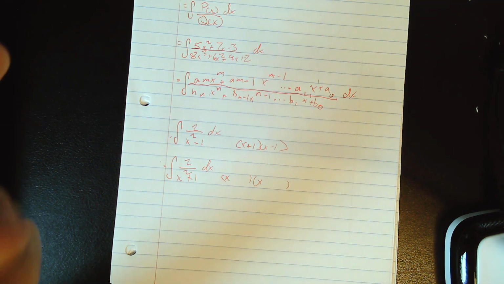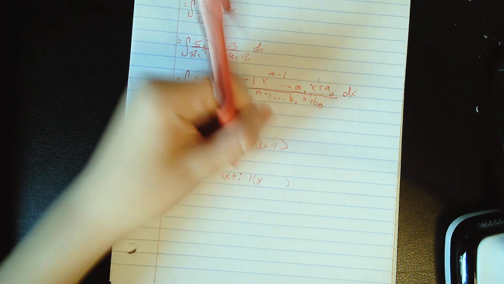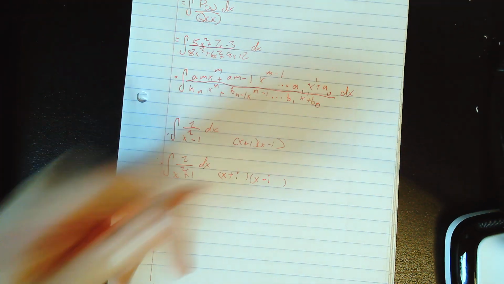So what do we do? Imaginary numbers and complex numbers. So x plus i, x minus i would be how we would technically solve this. So this is much harder to factor. Now we're going to solve both of them, starting with the top one first.